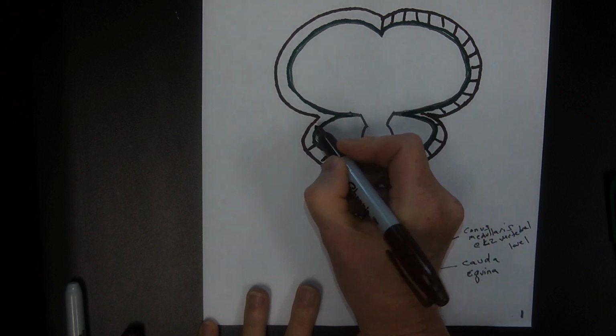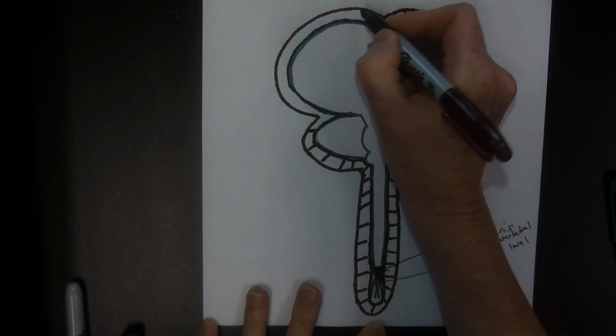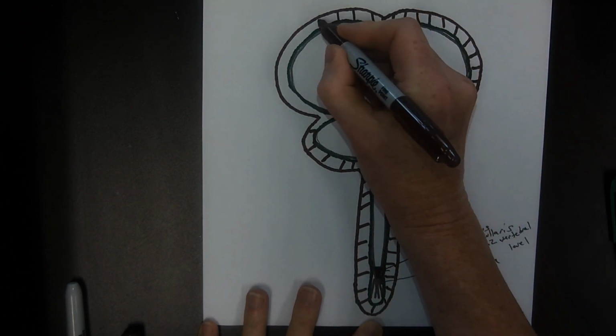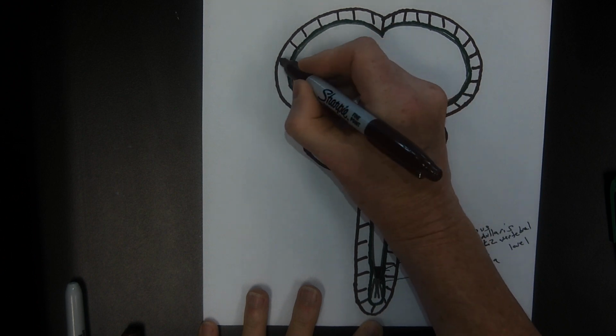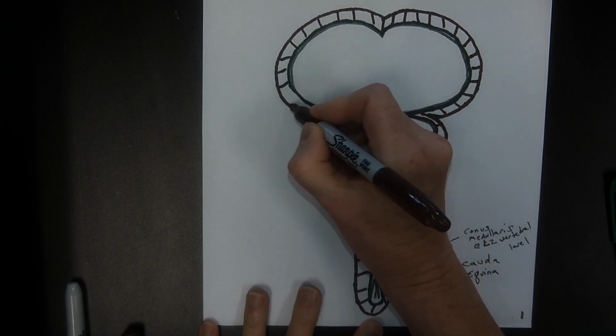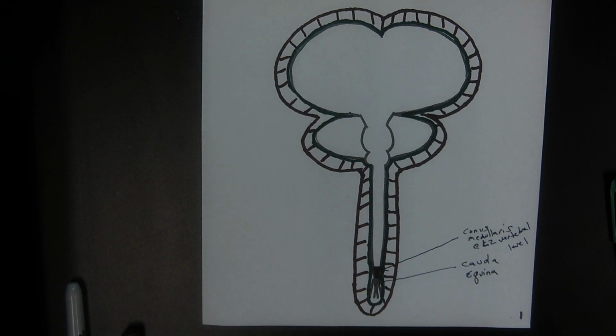And the function of these projections is to just help maintain that space between the arachnoid matter and the pia matter. Okay, these projections have a special name.